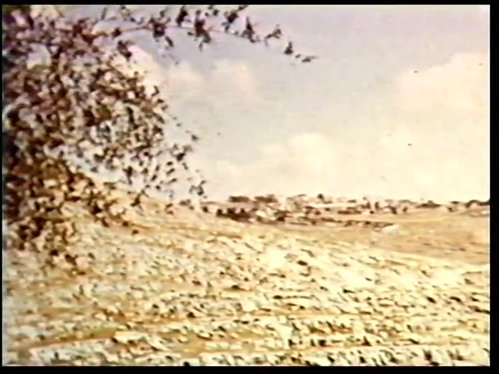Then the mountains extend down into Samaria, where they become rolling hills. In only a few places do they reach a height of more than 2,000 feet. Again, note the rocky terrain.